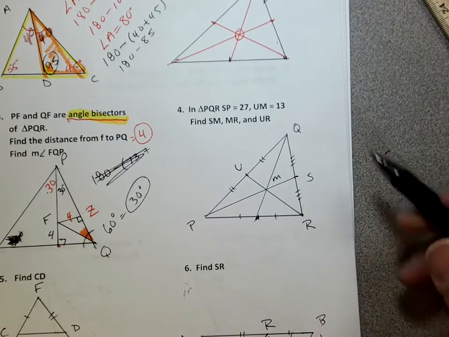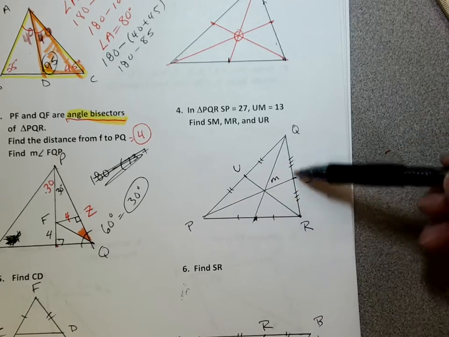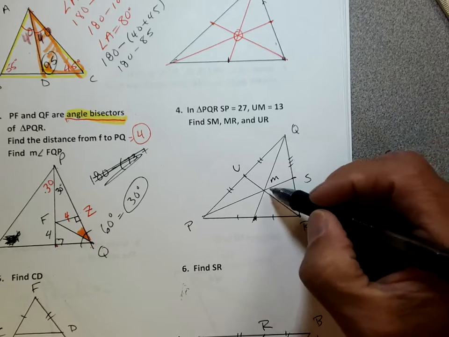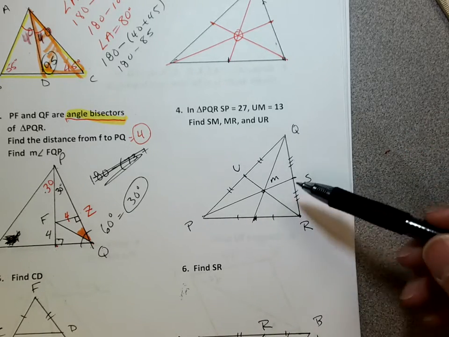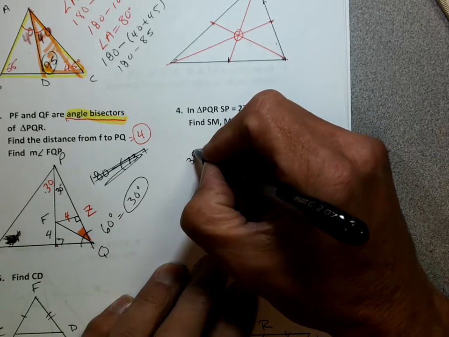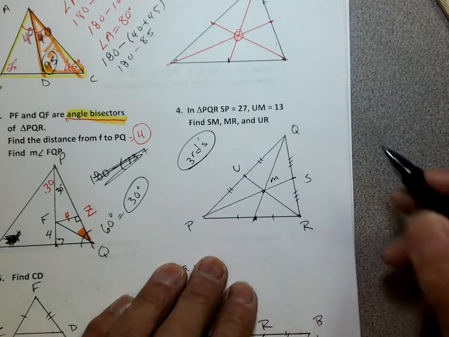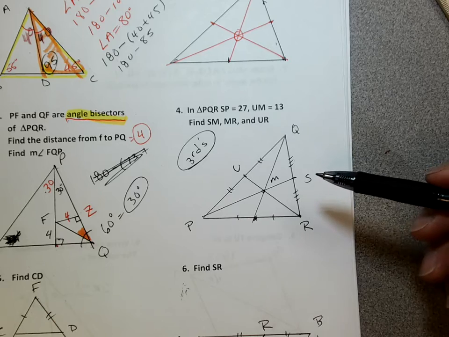Number 4. Hey, so this looks familiar. So if these are equal, and these are equal, right? Then what we have is the centroid. Now what we know about the centroid is it divides it into thirds, okay? Divide this into thirds, okay? So we know that it's going to divide it up into thirds, or 3 parts.